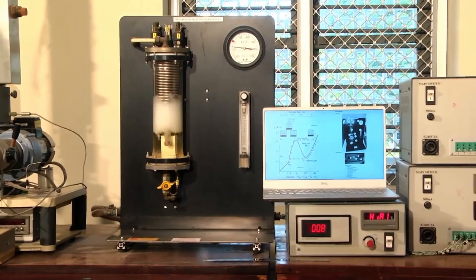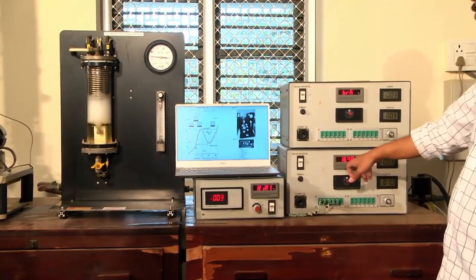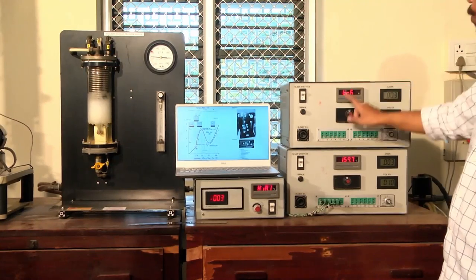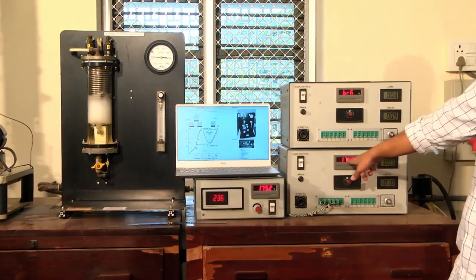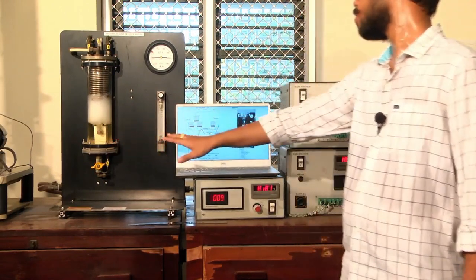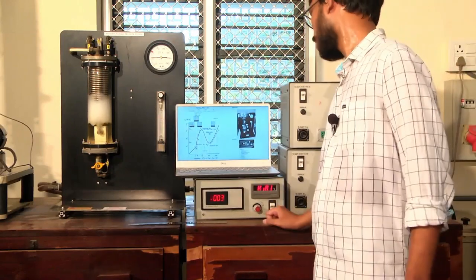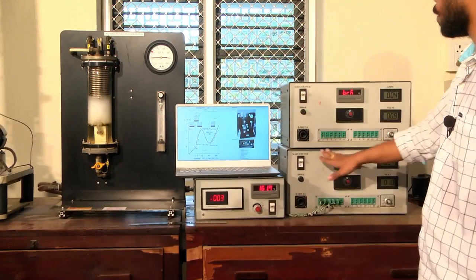Now, you can see the temperature reached 168. So, the heater is automatically stopped and it is reducing again to 114. So, this is the critical heat flux point. So, it is better to stop here, to avoid thermal failure. Even though we do not stop, the controller here stops.